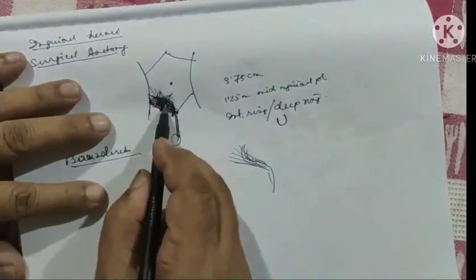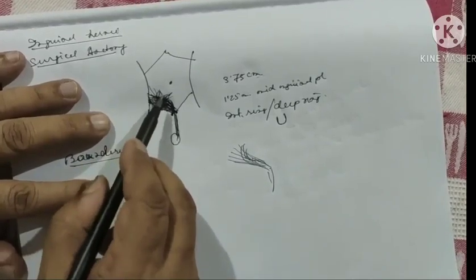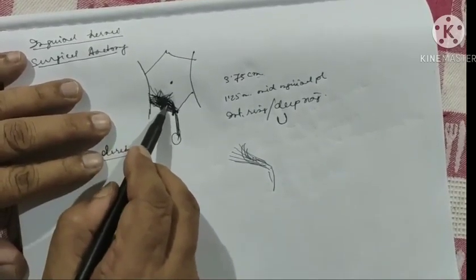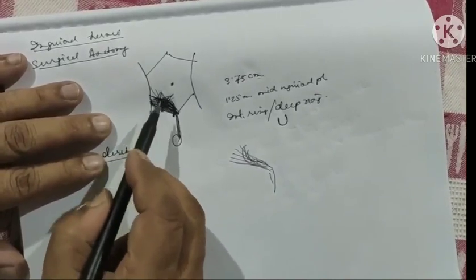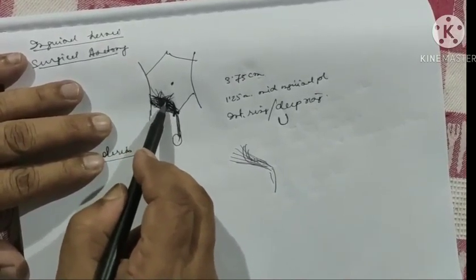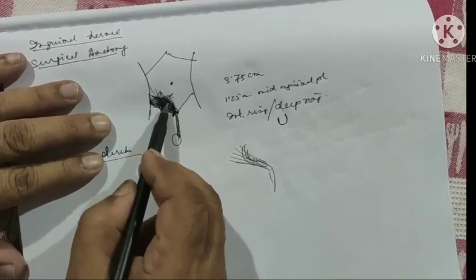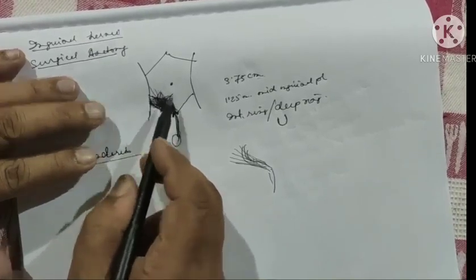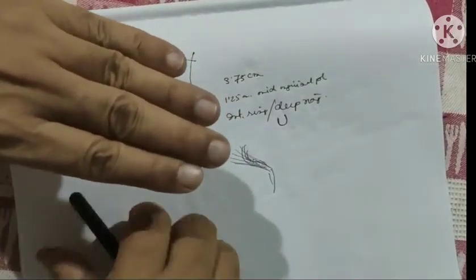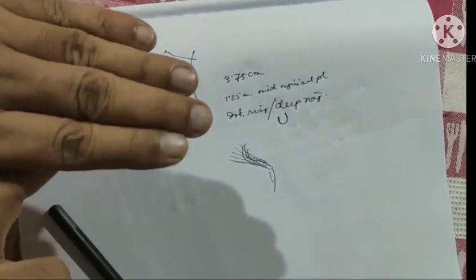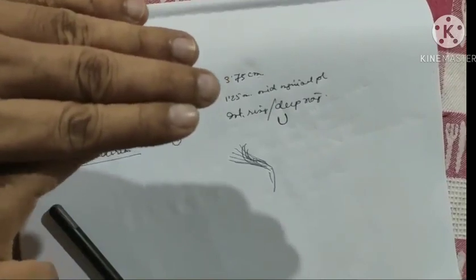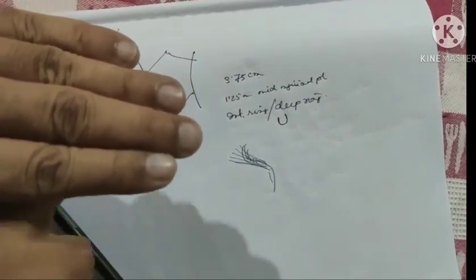So anteriorly, the anterior boundary is formed by the external oblique aponeurosis, and the lateral part of the inguinal canal, the whole portion, is covered by the external oblique aponeurosis, and behind it by the internal oblique and the transversus abdominis, which will hook around.